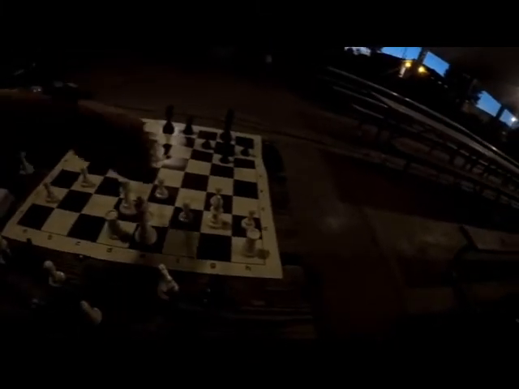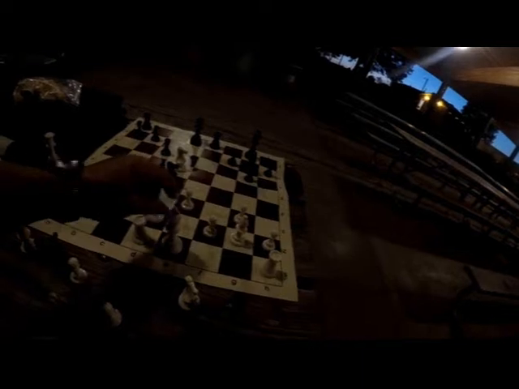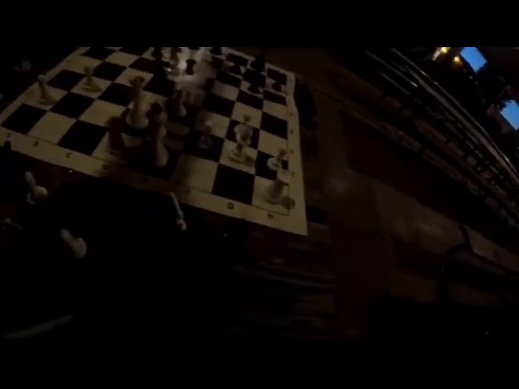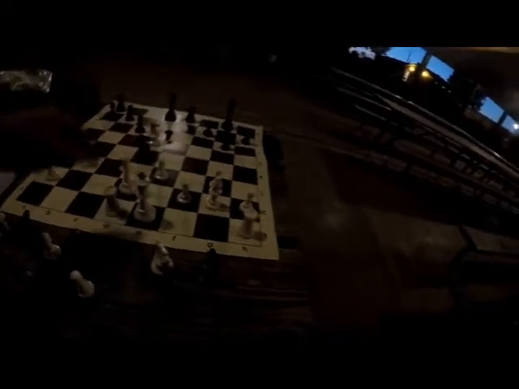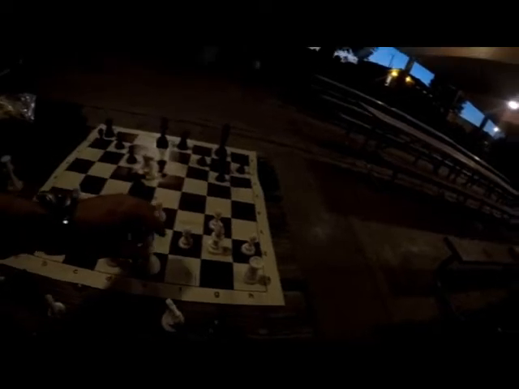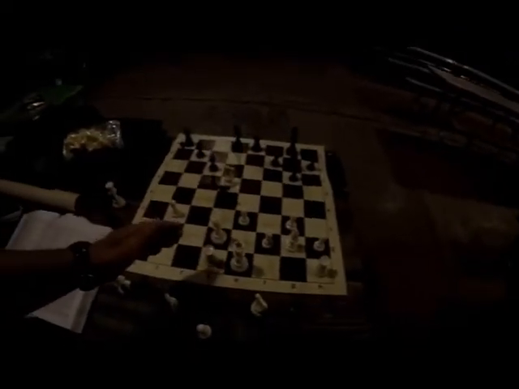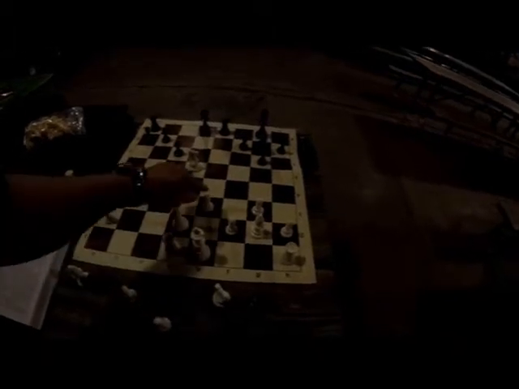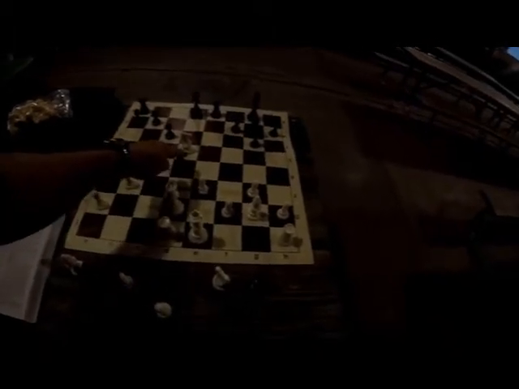Actually, white can't do that because he puts his king in check. But having this rook on this area here, white has to castle now, most likely. I don't know without actually looking at the game. But he needs to castle now so he can do something on that.